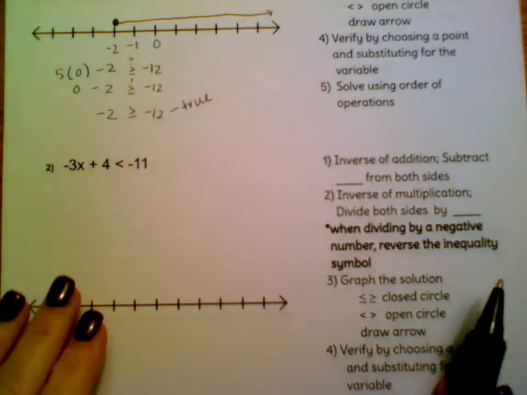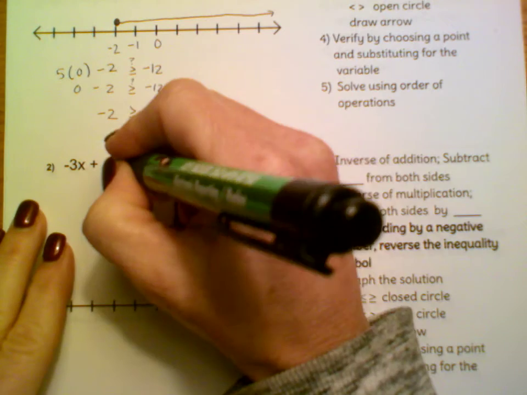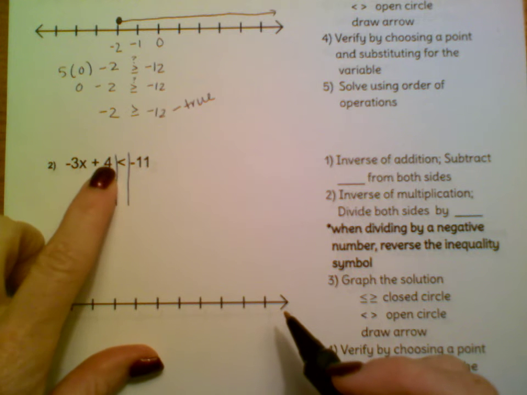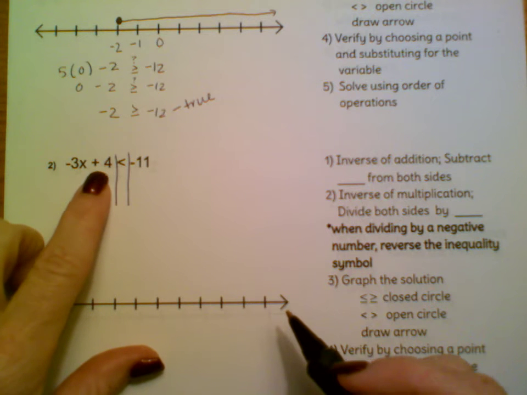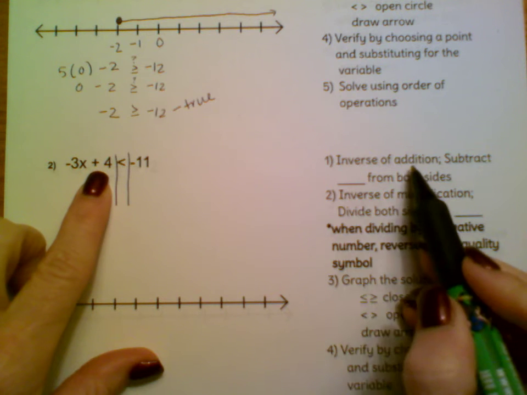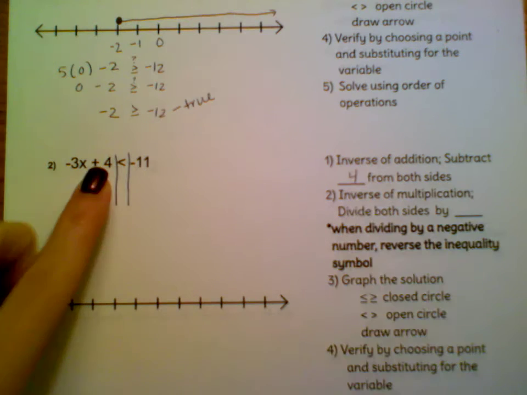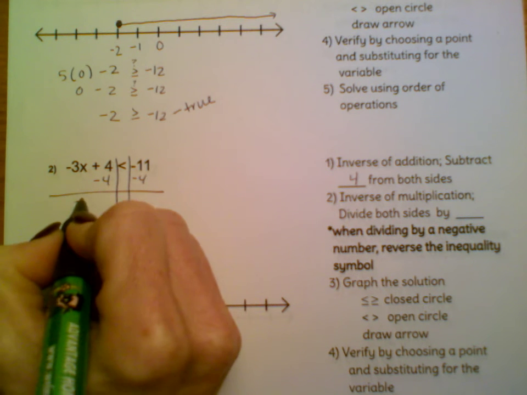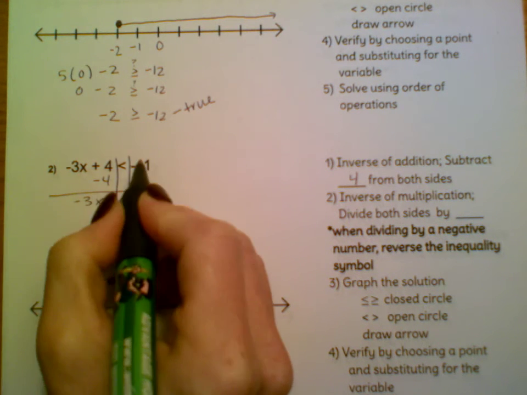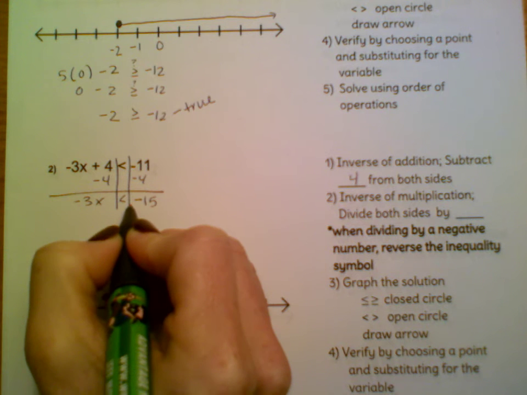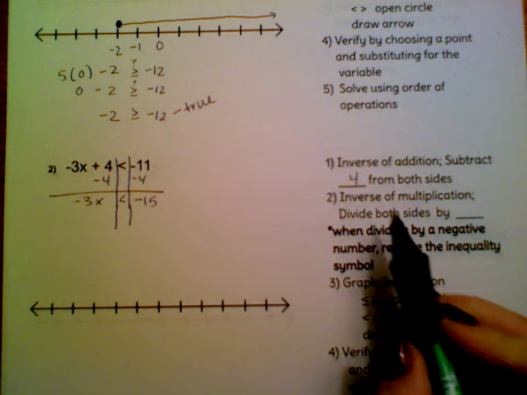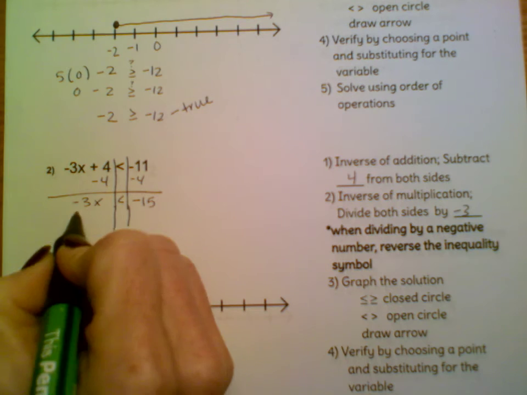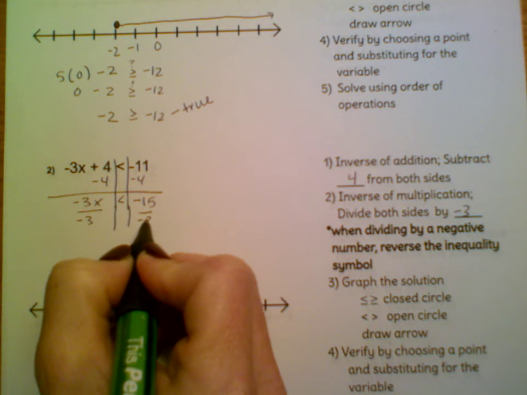So this one's just a little more complicated. So when I go to isolate the variable, I have to get rid of the negative 3 and the 4. This isn't attached to the x, so this is first. So I'm doing the inverse of addition. I'm going to be subtracting 4 from both sides. So I get negative 3x less than negative 15. Okay, now I need to do the inverse of multiply, so I'm dividing both sides by negative 3. Divide by negative 3, divide by negative 3.